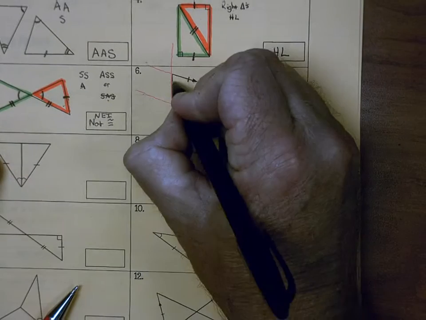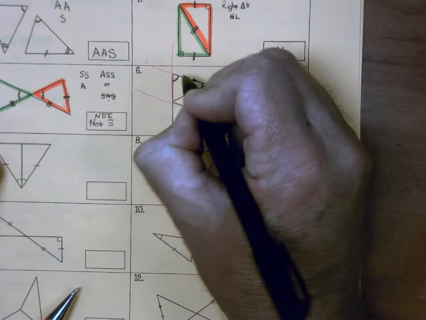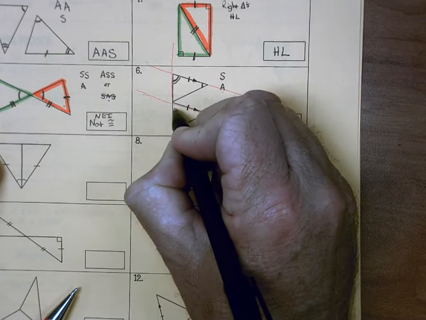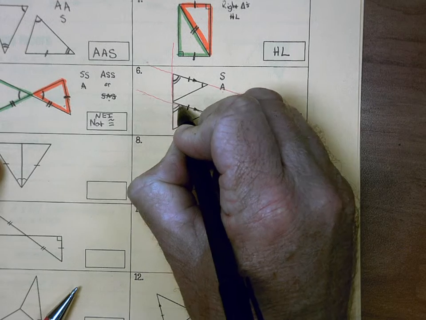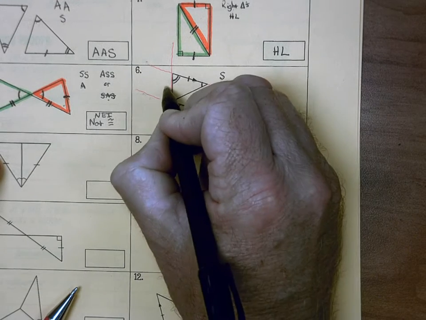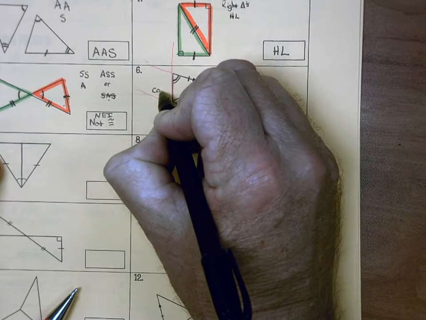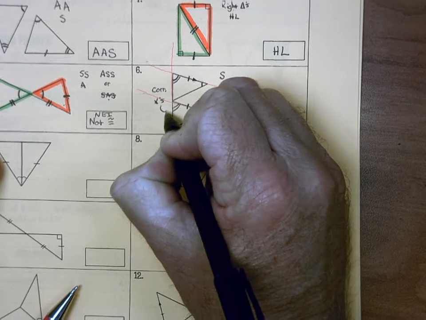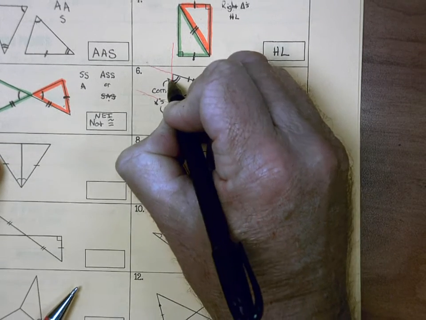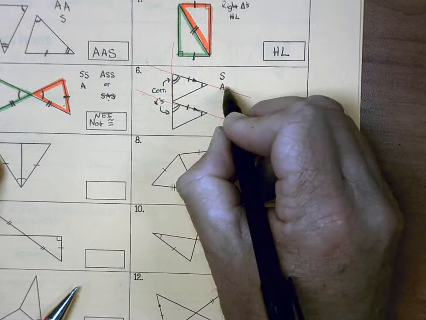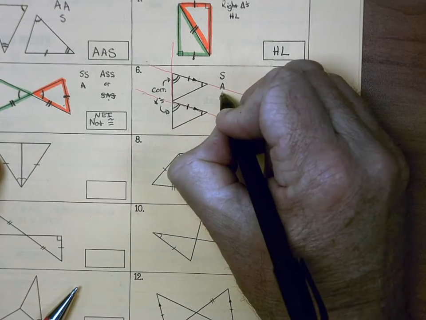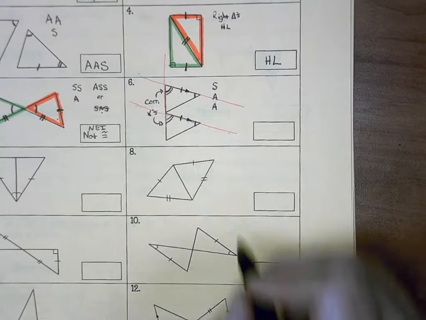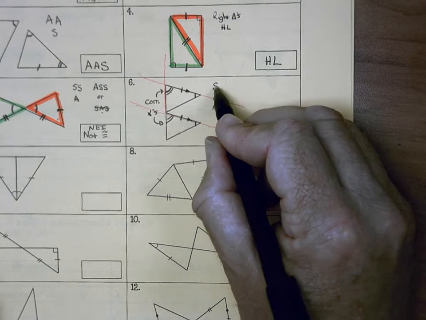So that means that that angle inside that triangle has to be equal to that angle inside that triangle, because those are corresponding angles, and I'll write that in there so you can see it. So those are corresponding angles right there and right there. Corresponding angles are equal if the lines are parallel, so that gives me another A. So if you notice, I have two A's and I have an S.